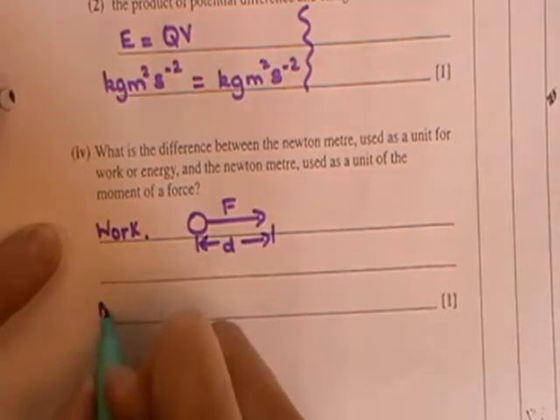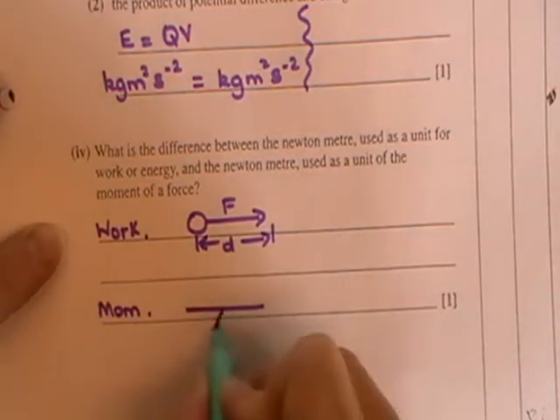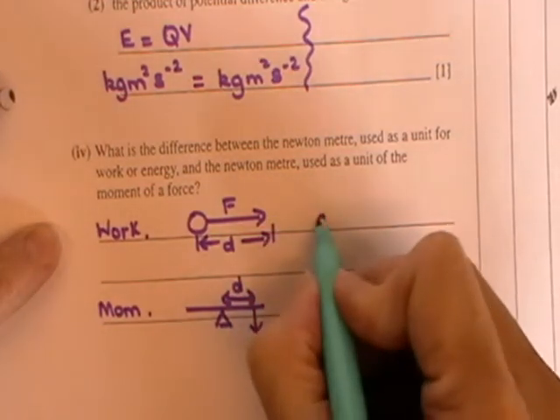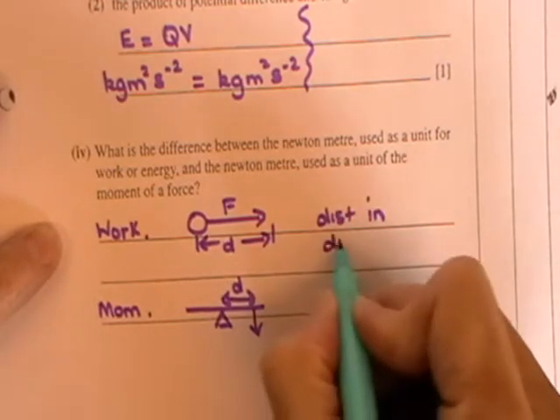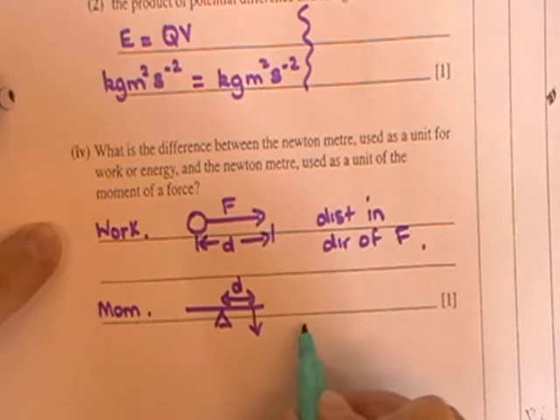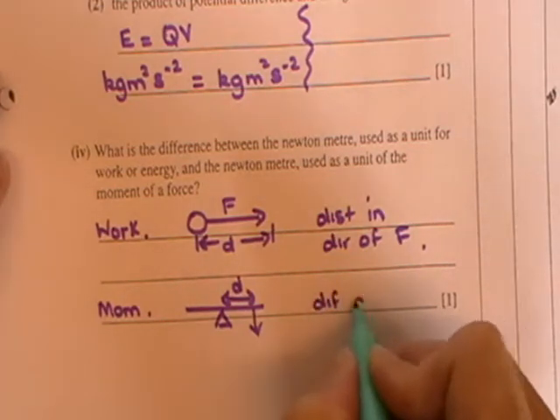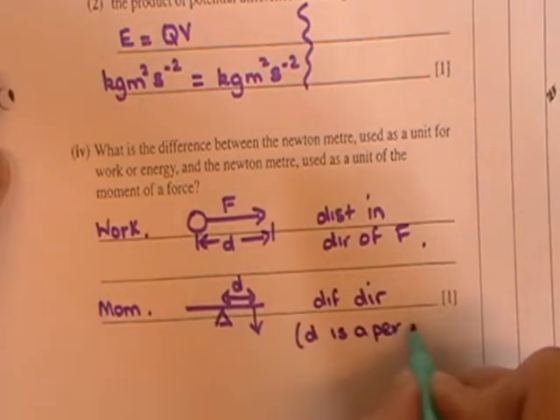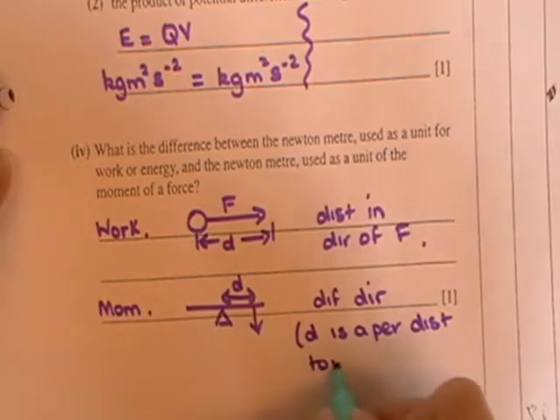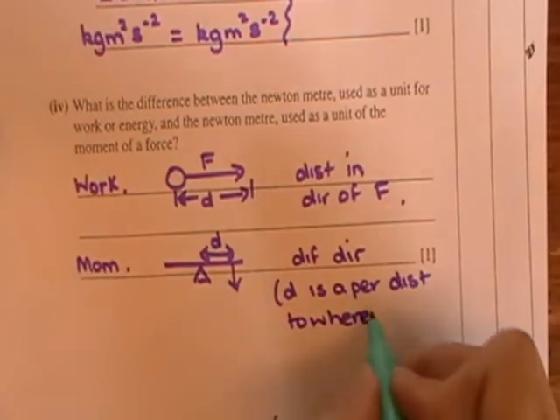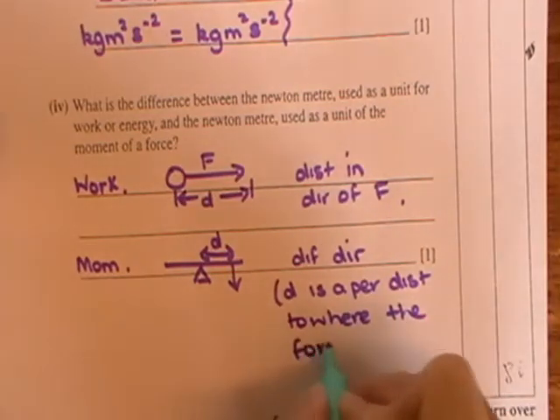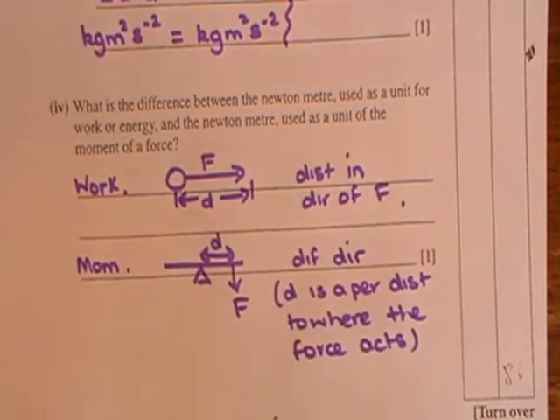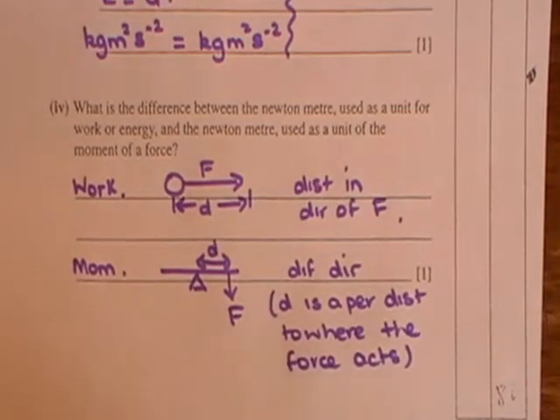But whenever you talk about it for moments, there's a force, but it has to be a perpendicular distance. So this distance has to be in the direction of the force, whereas this is a different direction. The distance is a perpendicular distance to where the force acts. And that's quite difficult to explain, and it's quite difficult to decide how you're going to show that.